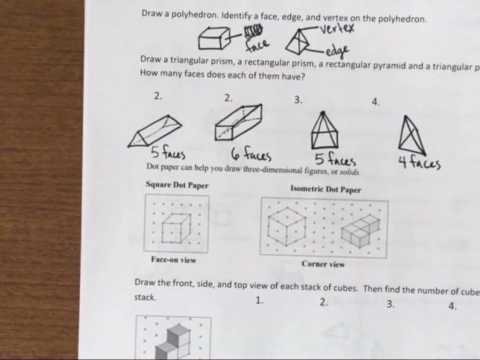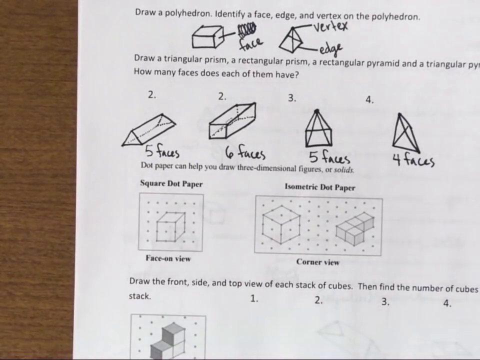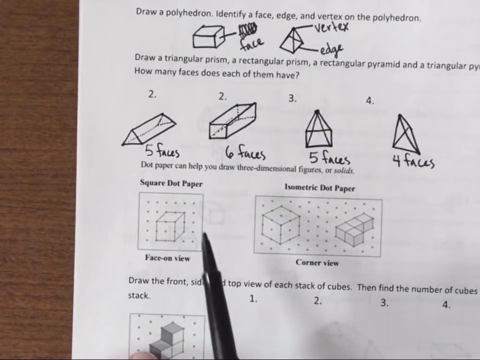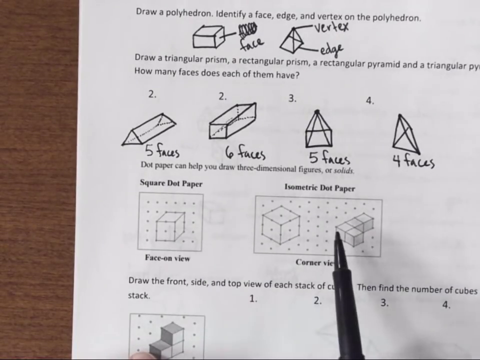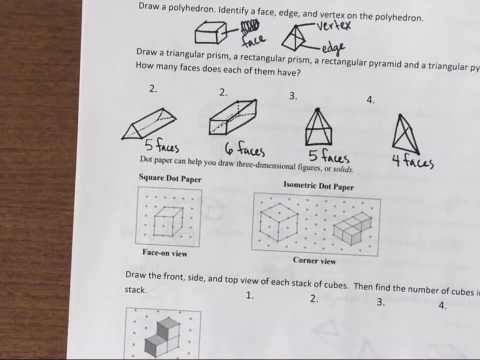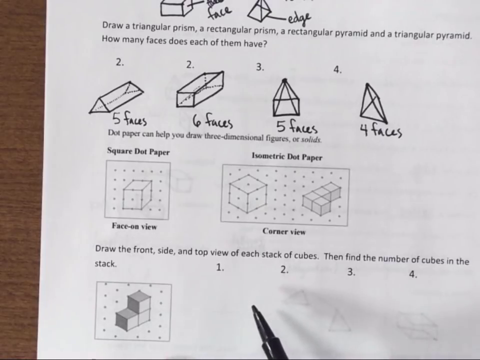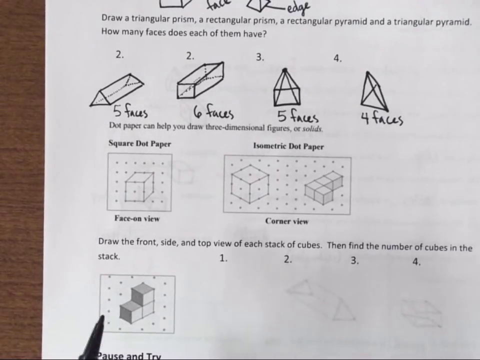Now it says here on our dot paper, just like yesterday, we have our square dot paper and isometric dot paper, and it says draw a front, side, and top view of each stack of cubes. Then find the number of cubes in the stack. If we were looking at this stack of cubes from the front, that would be looking at the stack from this side.